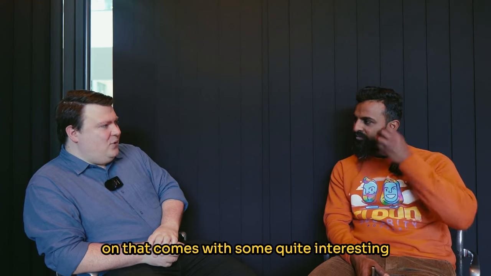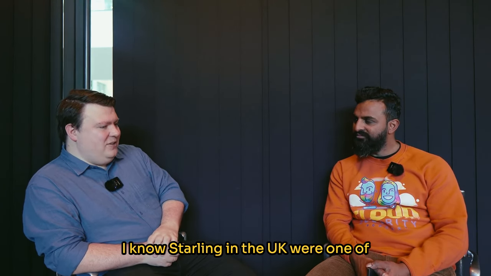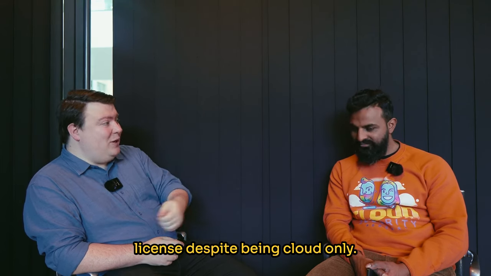And that comes with some quite interesting challenges from a regulatory perspective. I know Starling in the UK were one of the first to get a regulated banking license despite being cloud only.